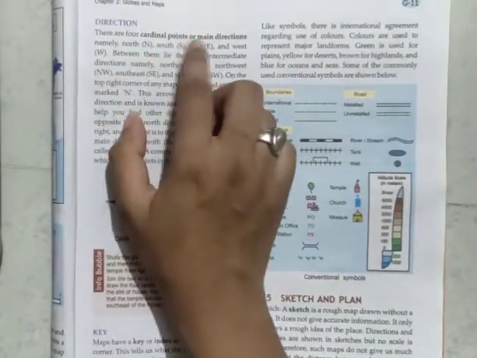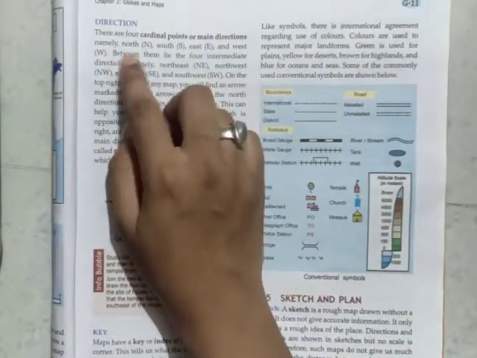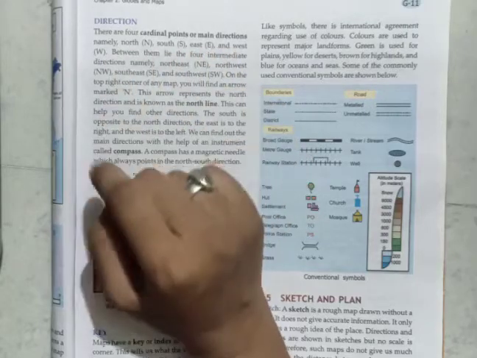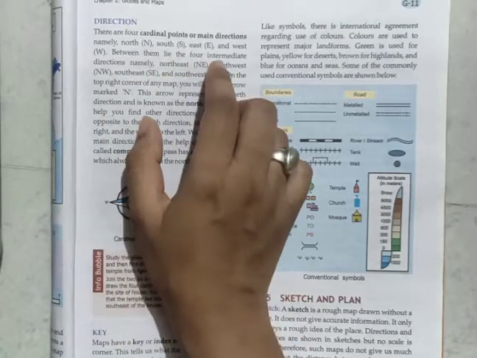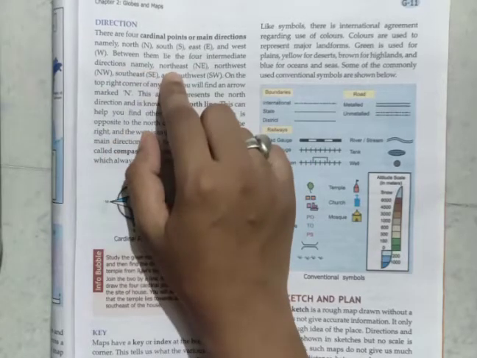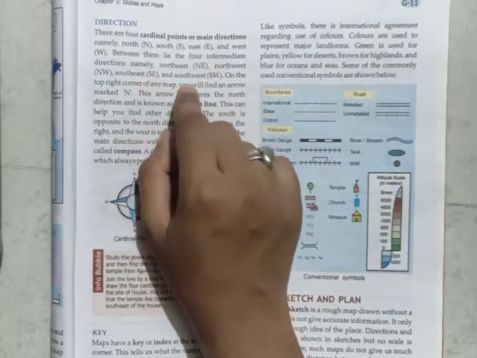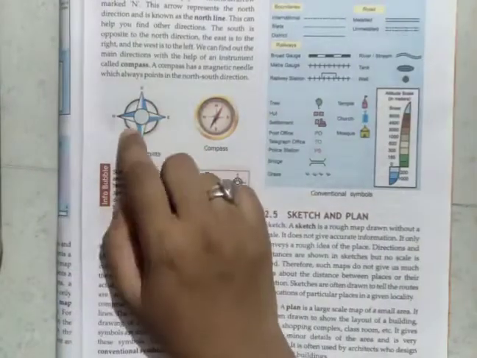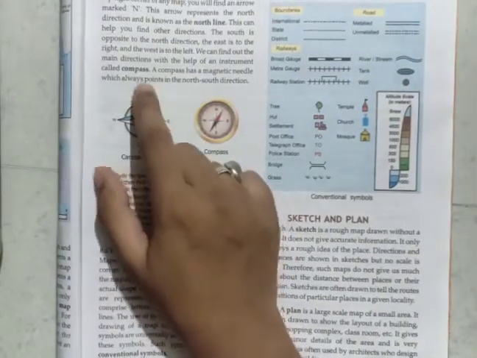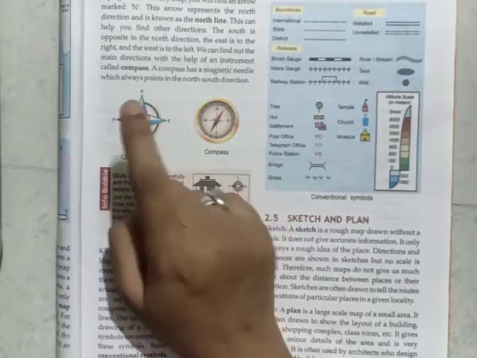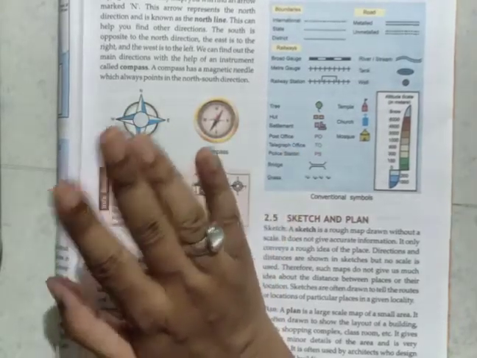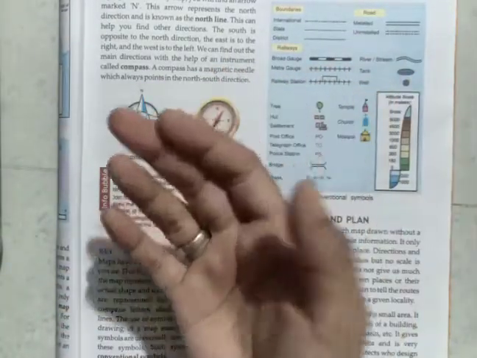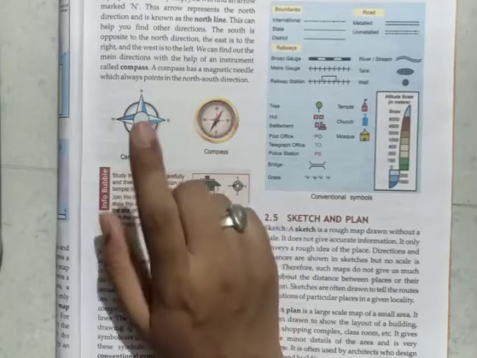There are 4 cardinal points or main directions, namely north, south, east and west. Between them lie 4 intermediate directions, namely northeast, northwest, southeast and southwest. You can see this on the diagram: north, south, east, west. Remember this. It will be very useful to you, and in the later periods you will have to know about north, south, east and west. So remember this one: north, south, east, west.